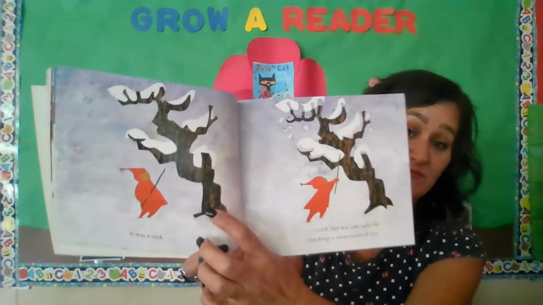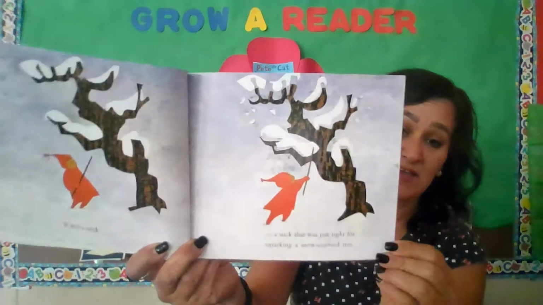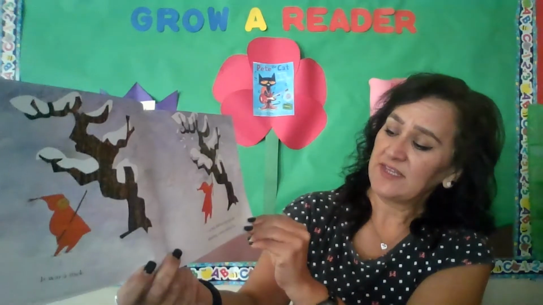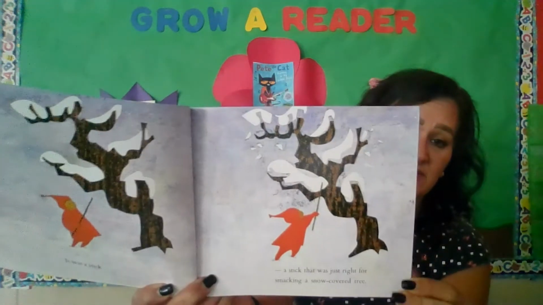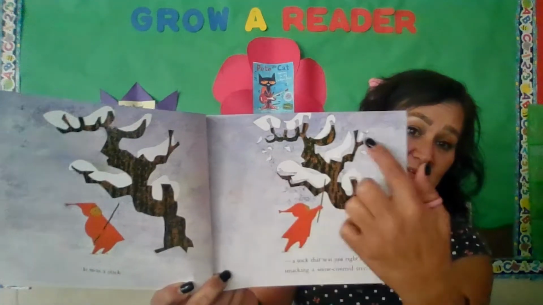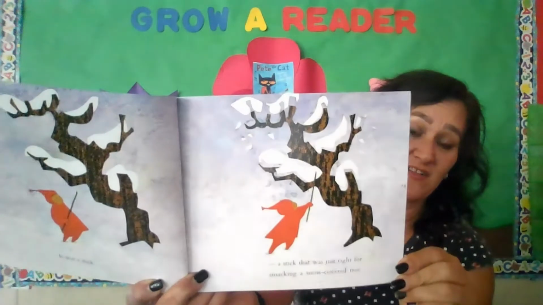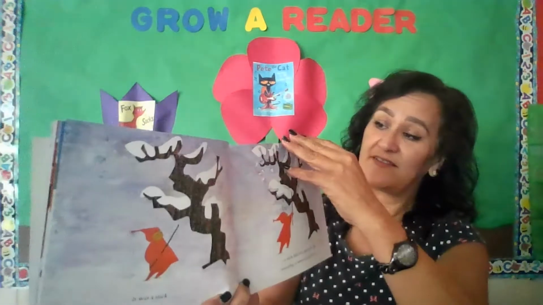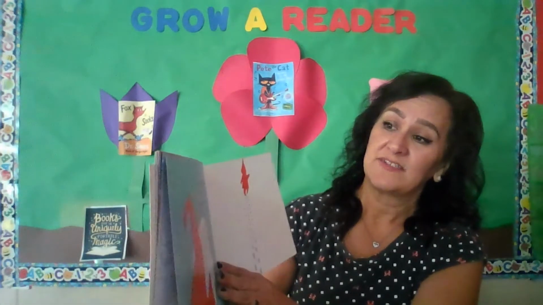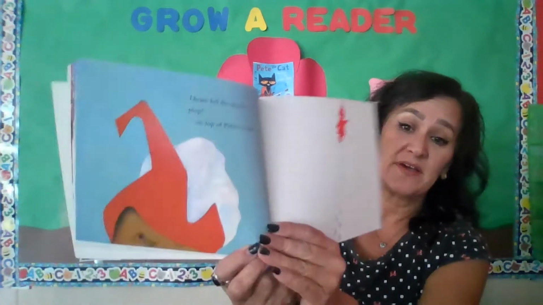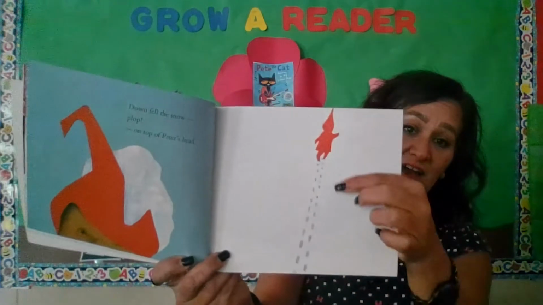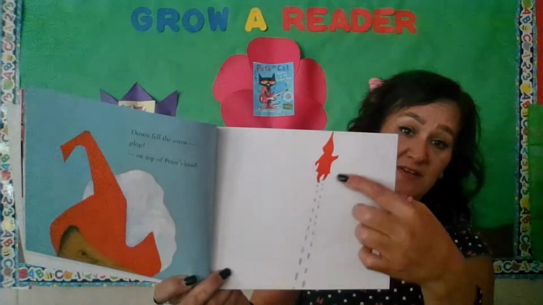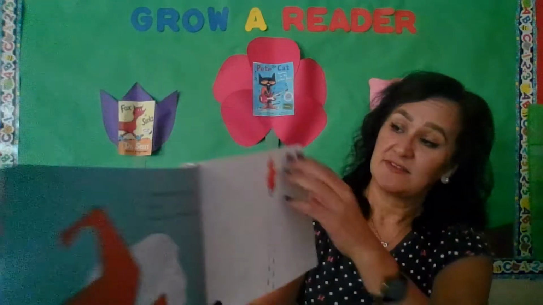And a stick, probably from that tree. And look what he's doing. A stick that was just right for smacking a snow-covered tree. So if he's hitting that snow, what's going to happen? Yeah, it's going to fall. Down fell the snow, plop, on top of Peter's head. And off he goes, making more tracks. Let's see where he goes.